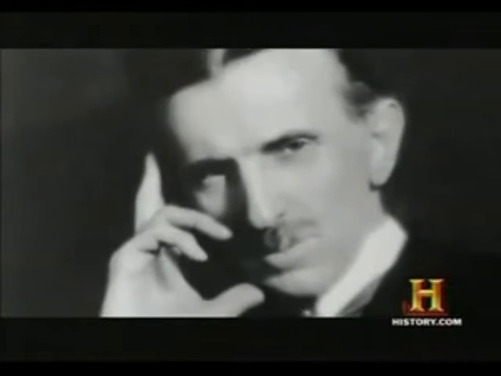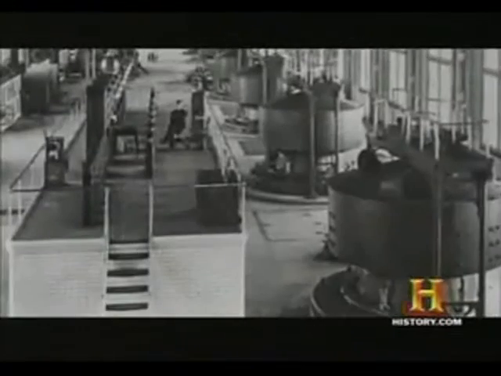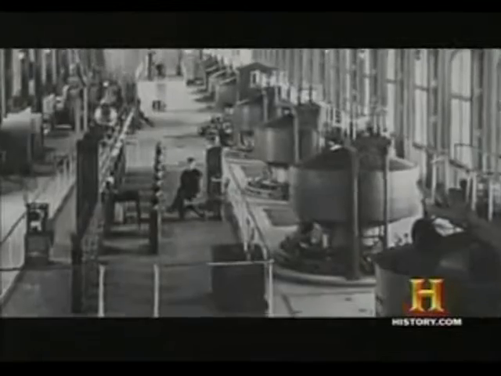Tesla didn't write down everything. Most of his stuff was in his head. He had to do it verbally. Tesla was in his own little world, more or less. He would not explain things to other people, but his assistants would.